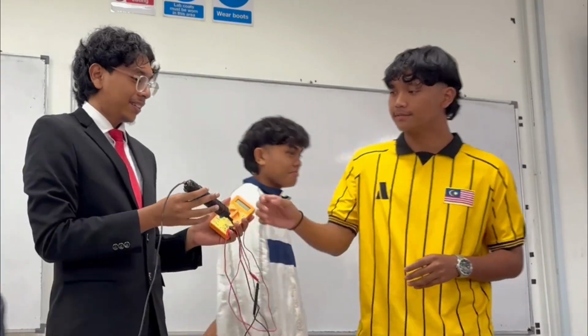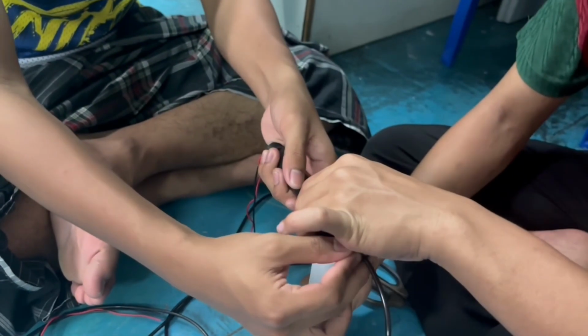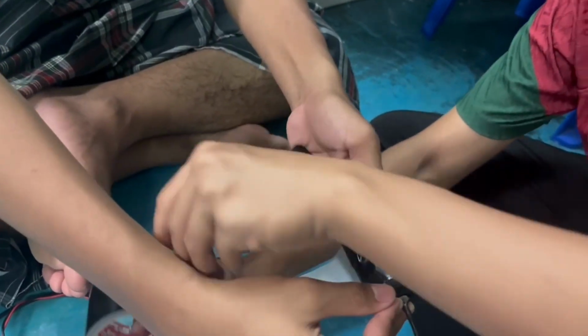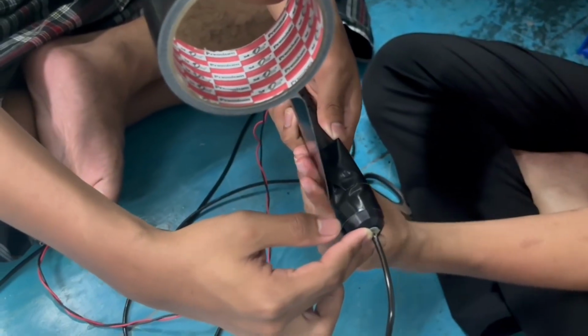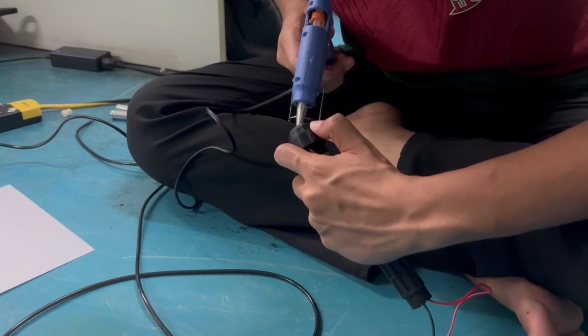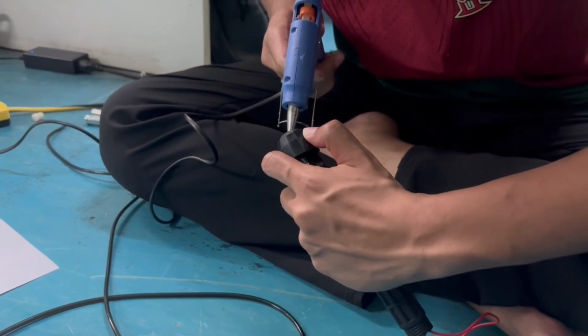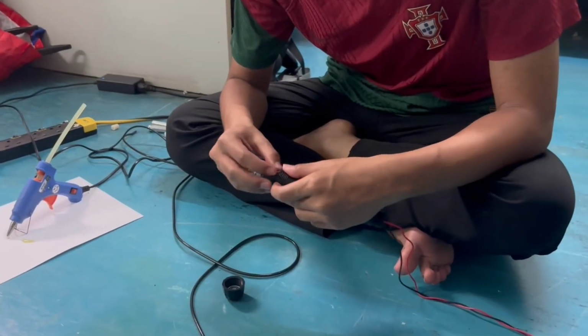For the procedure, first we take this skipping rope handle and dismantle it so that we can put the DC motor inside the handle. Then we attach the end of the skipping rope to the tip of the DC motor so that it will rotate while we skip.